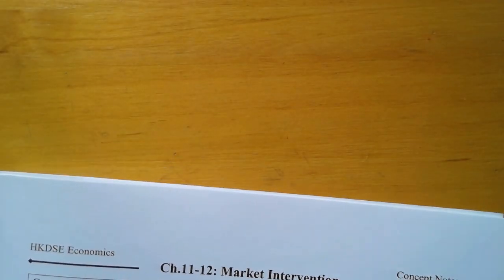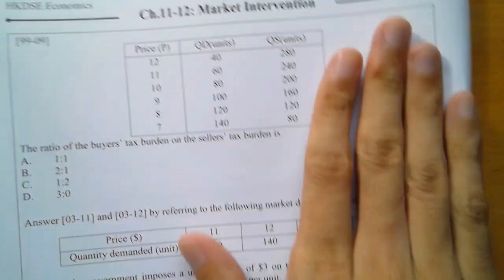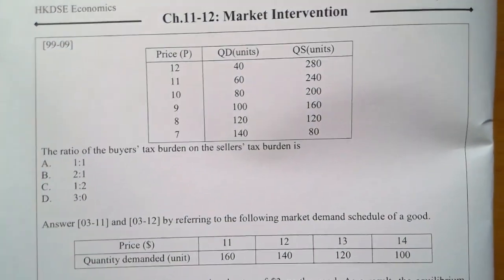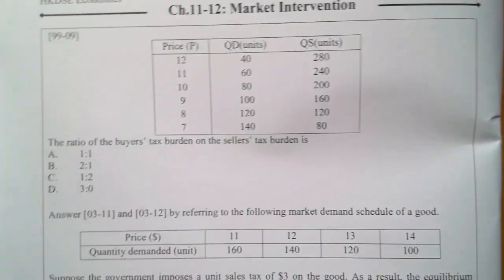Okay, now I suggest instead of drawing the graph, let us consolidate further. Consolidate a bit first. Let's look at some numerical examples first, okay? Later in the final part, before we move on to the sharing of burden, we will talk about graph.